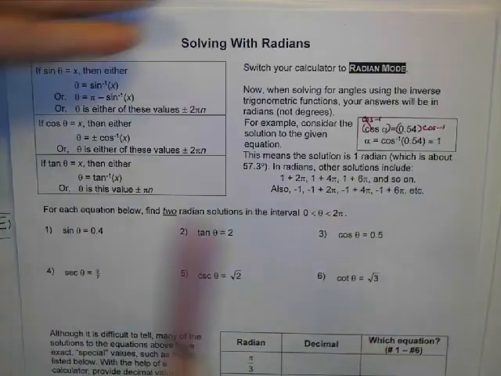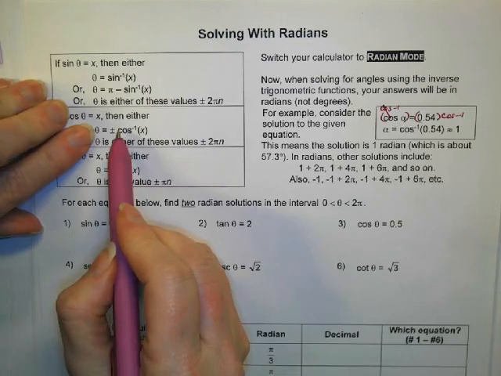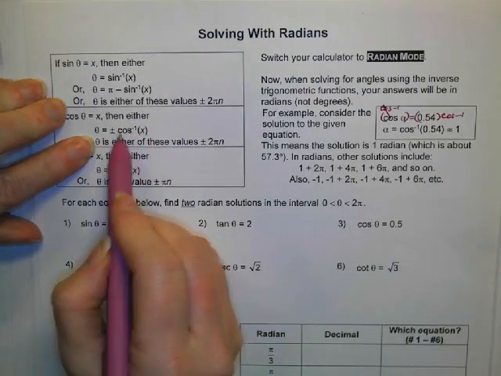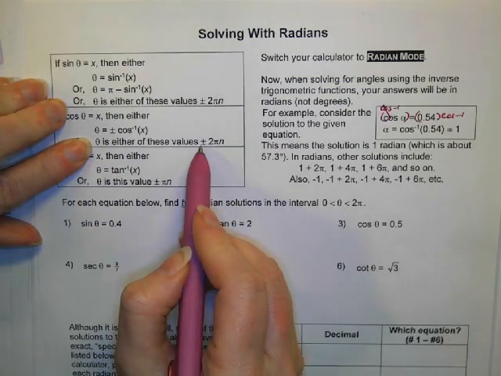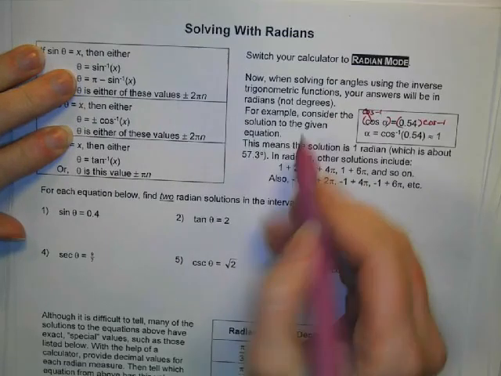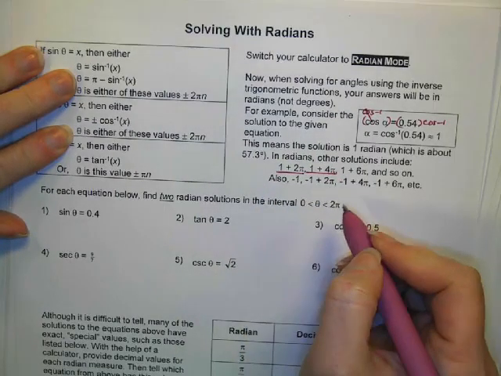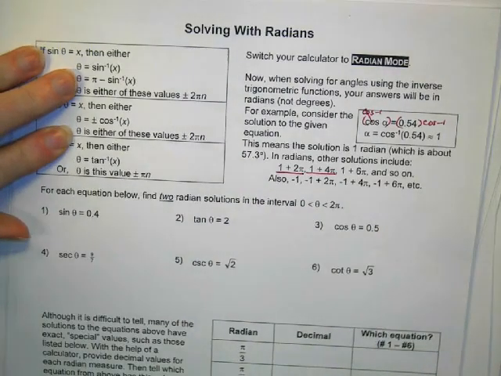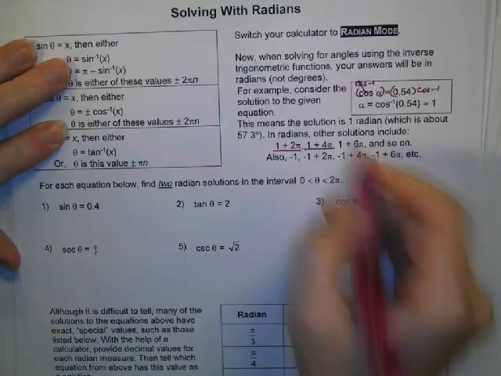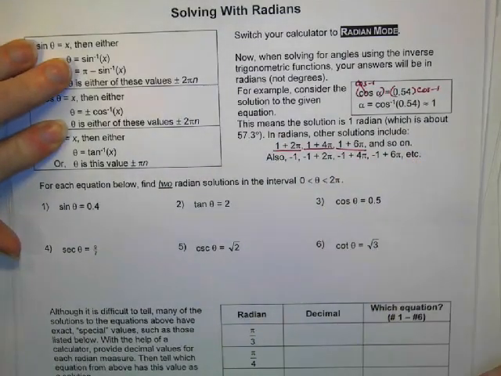The rule for cosine is that you put it in your calculator, do inverse cosine, that's the first step. And if that's not the angle you need, you can add 2 pi n. The n means however many times. So right over here, there's the 1 plus 2 pi, there's 1 plus 4 pi, because that would be 2 pi again, and then go around again, that's 6 pi, and so on and so on, because they didn't give me an interval to stop.